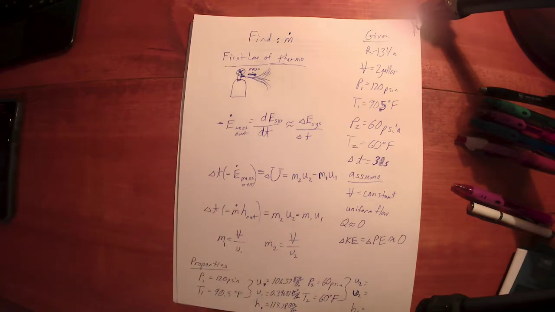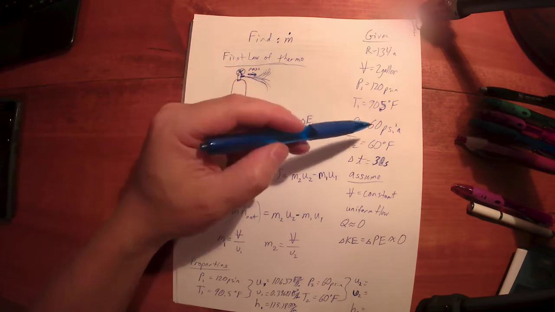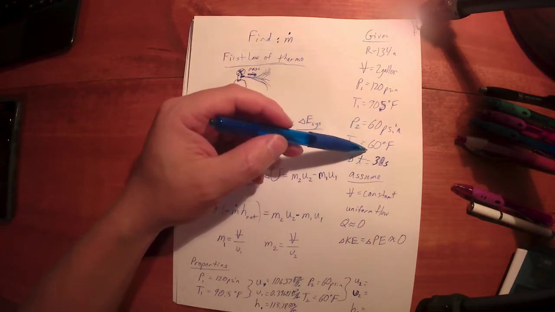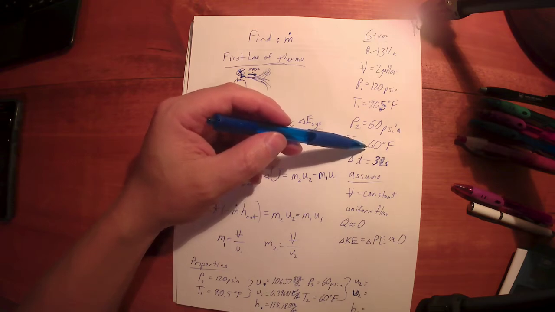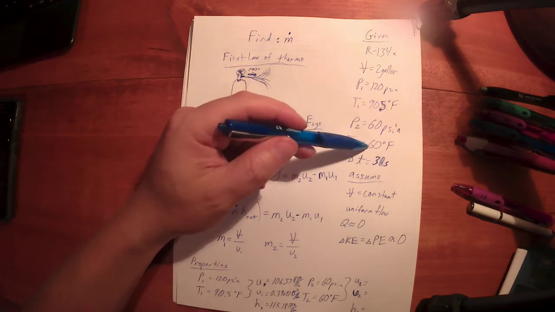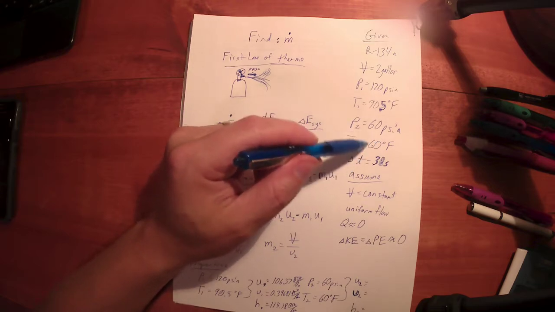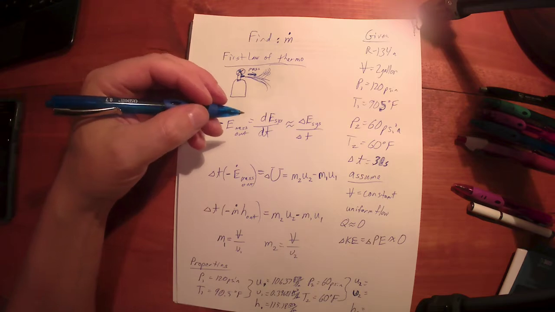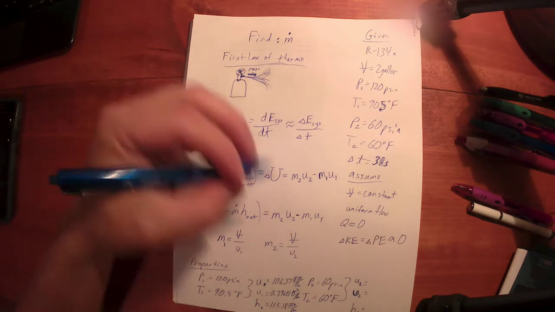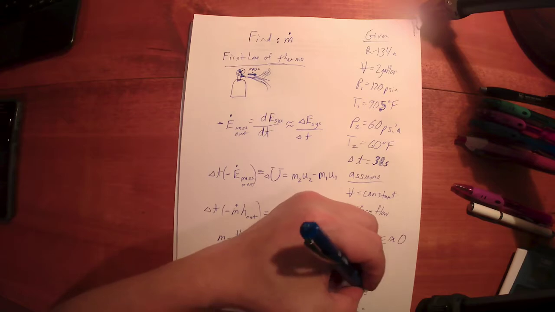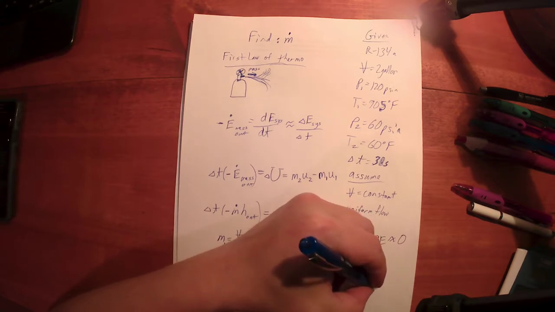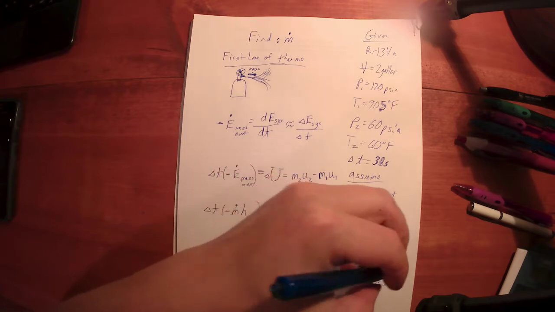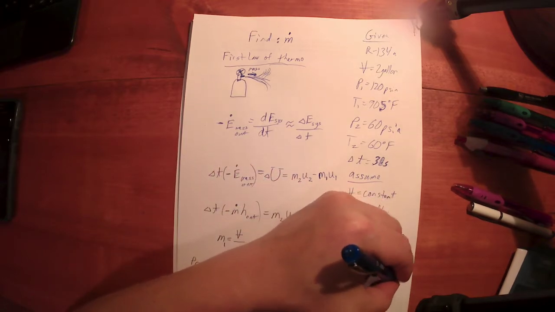And then over here at 60, again, we don't know the phase for sure. At 60 psi A, R134A boils at just under 50 degrees Fahrenheit. It boils at like 49.84. We're at 60, so this is superheated vapor at this state. So we'll just pull right out of the table that the U value at this state is, I've got here, 103.31. That's going to be BTUs per pound mass.